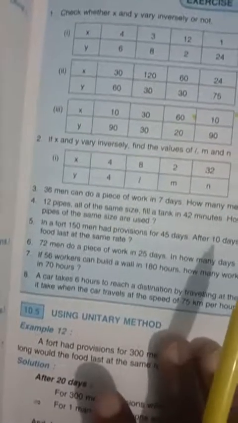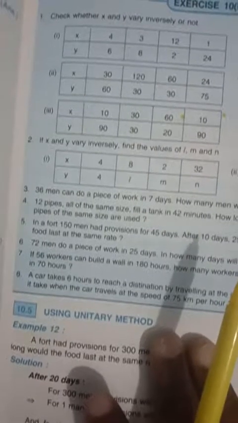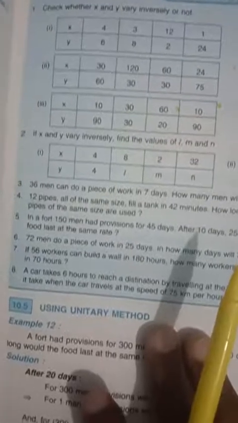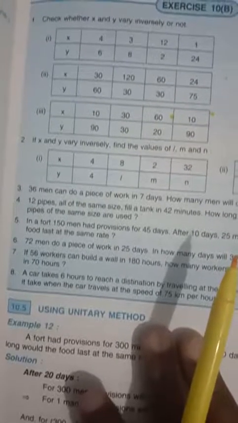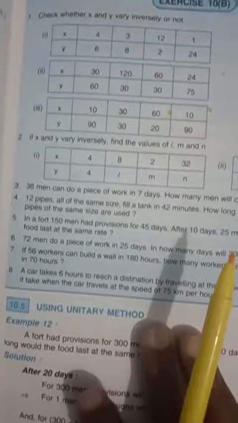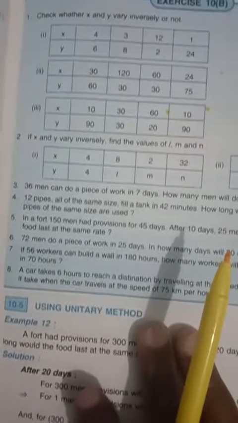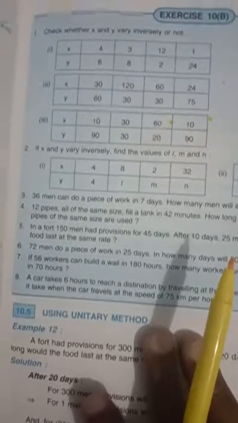If 21 pipes are there, it will fill very fast. So one quantity is increasing and the other is decreasing. The number of pipes increases, the time decreases. So it is in inverse variation.